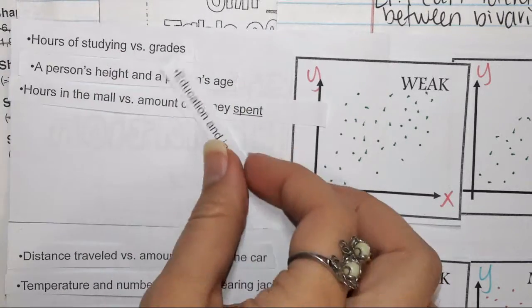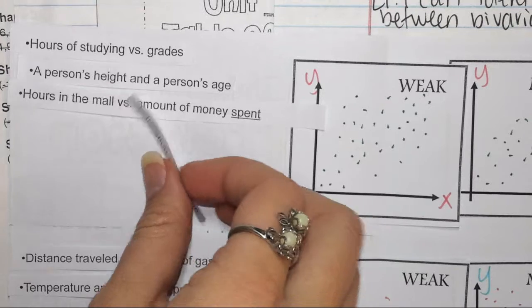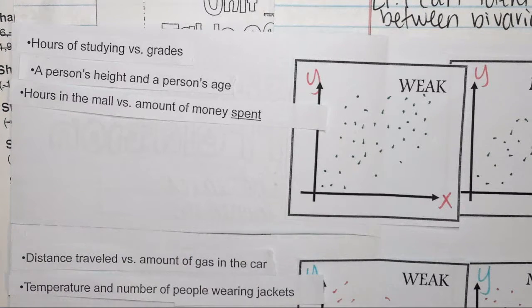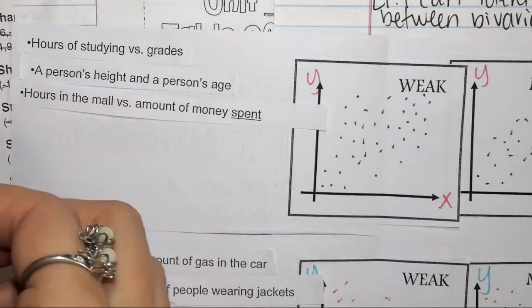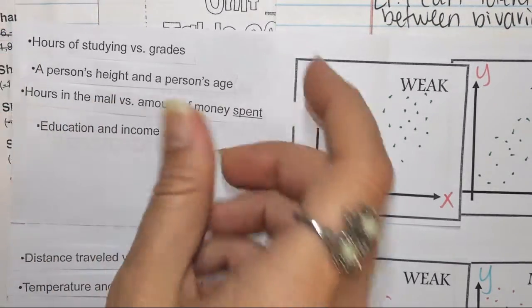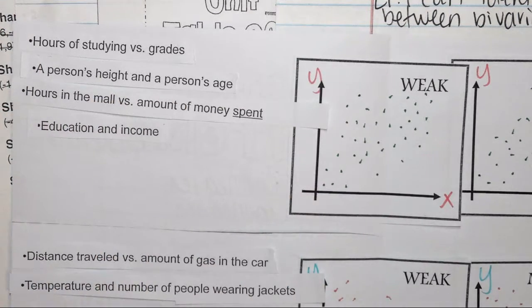Alright, education and income. Positive. Generally speaking, education and income is positive. Now, there's always going to be some outliers, but generally speaking, education and income are positive. That's like 1% of 1%, baby.